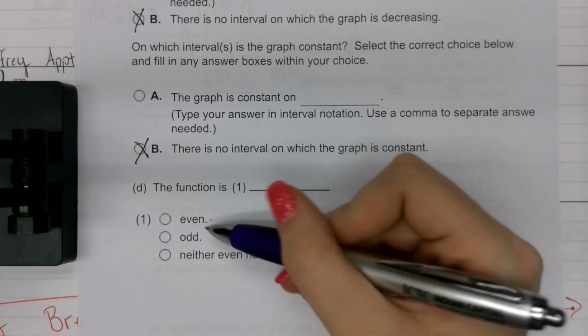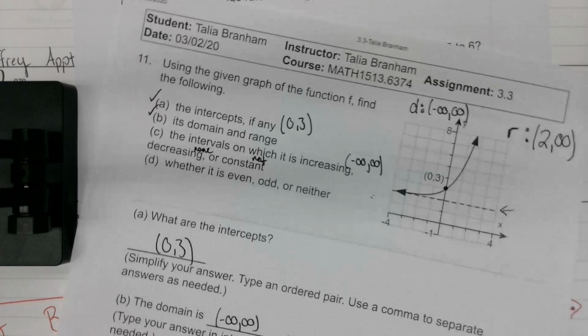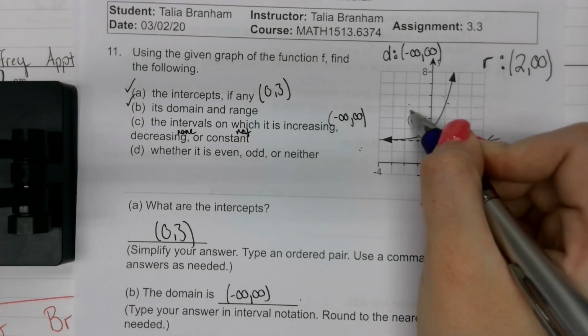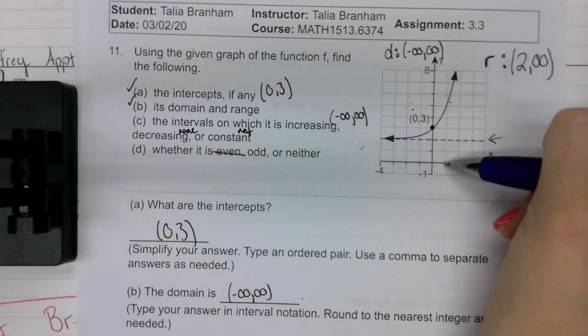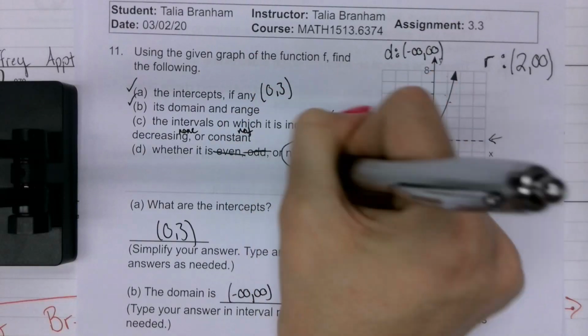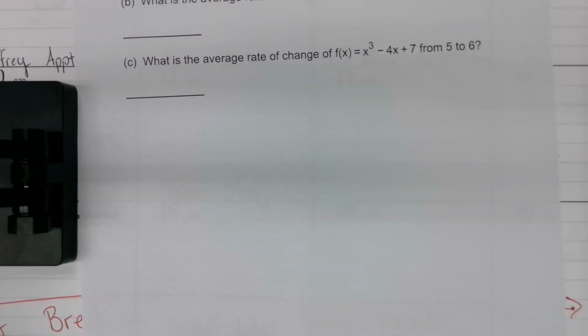Then the function is even, odd, or neither. So on that one, we check and we look at our graph, and we're looking for symmetry across the y-axis, which it doesn't have, so it's not even. Across the origin, which the origin's down here, we have nothing going on, so it's not that. So this one would be neither. Alright, quickly rushing into the other one.